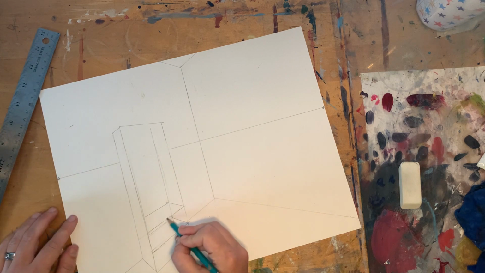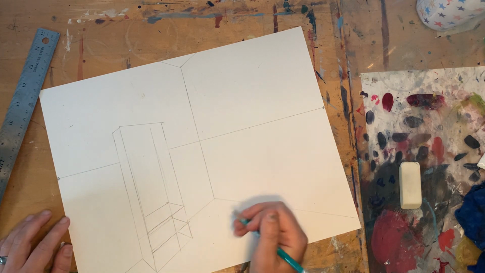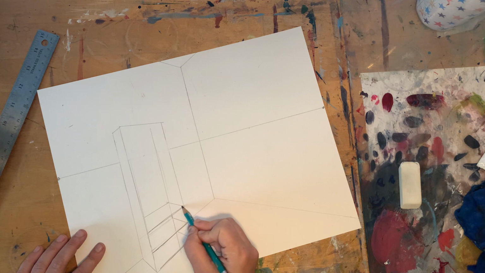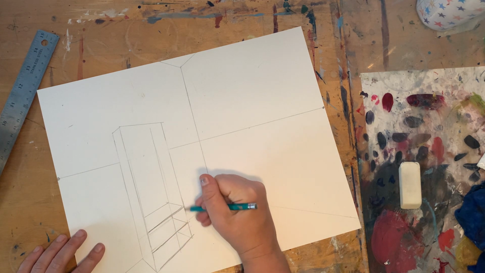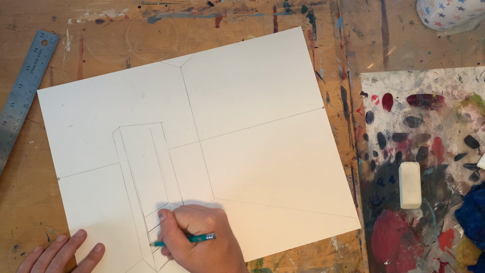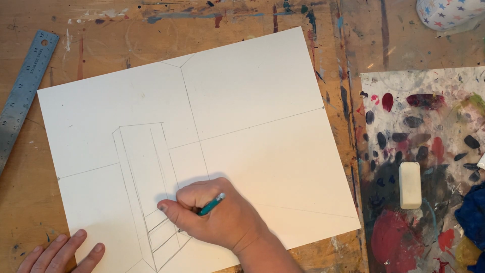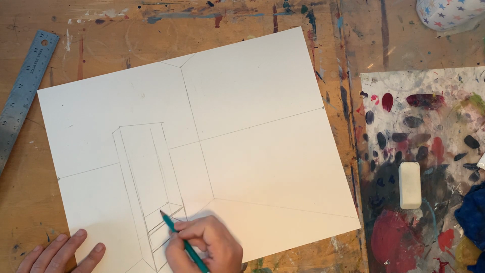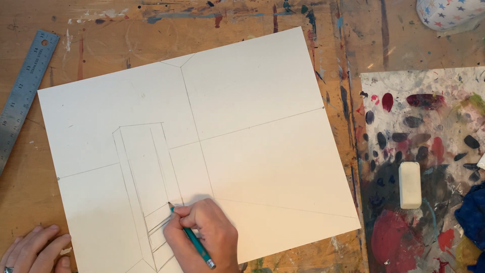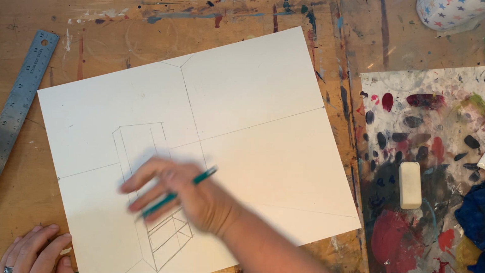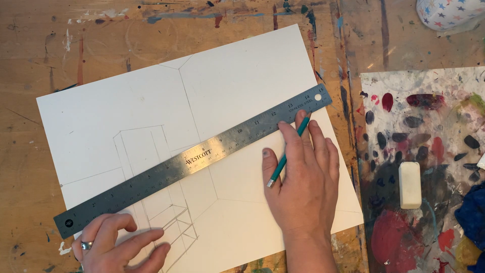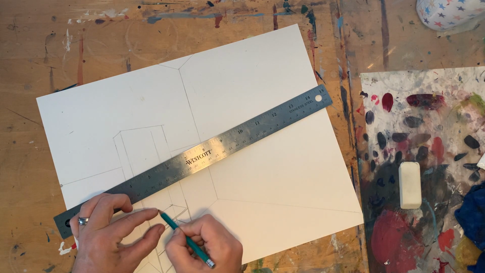Okay, so I hope all of this is making sense to you. This is the front of the bookcase, front, front, front. This is the back, the back, the back. Okay, so we want these to be even. The next line is here.